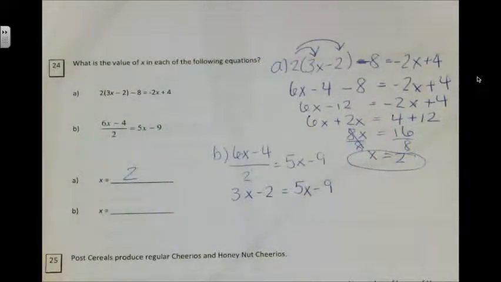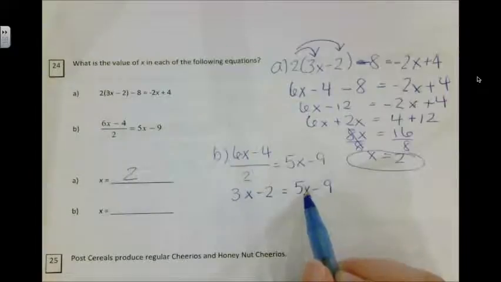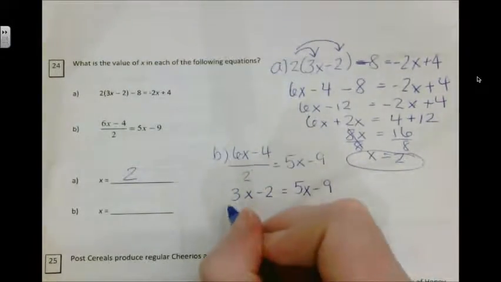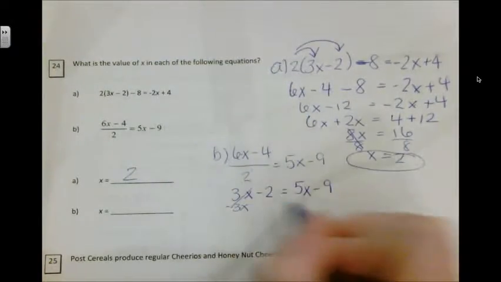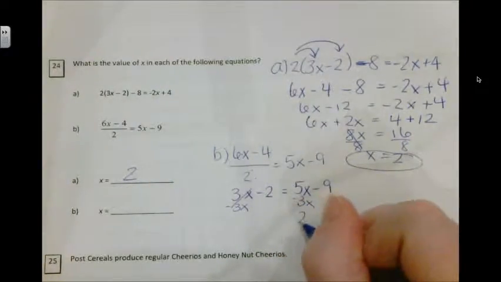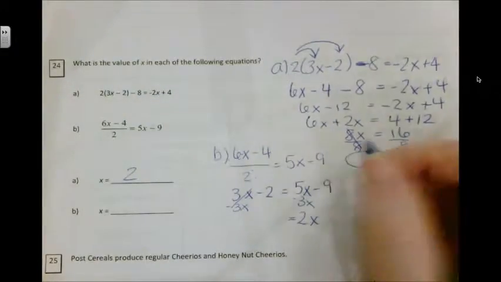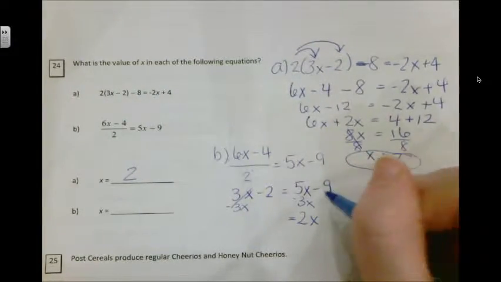So I'm going to collect my x's on this side this time, just to show you again that it doesn't matter which side you put them on. So if I subtract 3x over here, minus 3x, I'm left with 2x on this side. And if you want to bring the number to the other side, so we had negative 9, to get rid of that, I'm going to do plus 9.